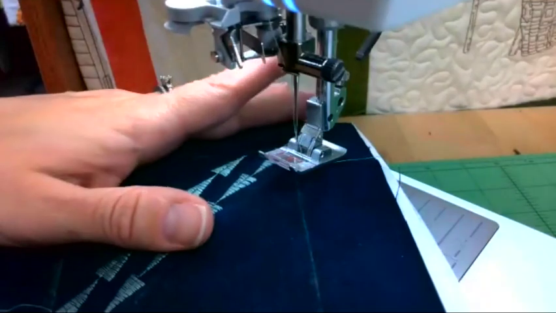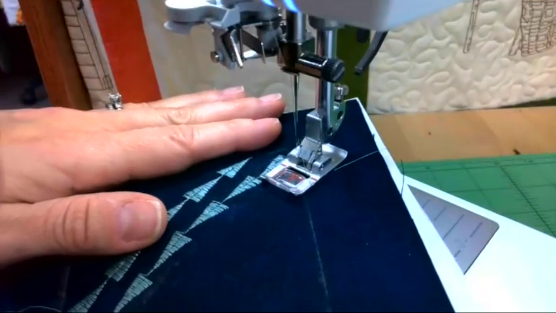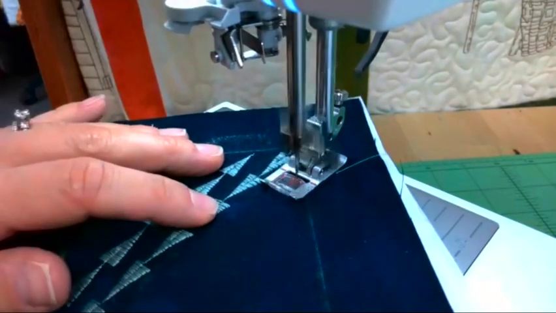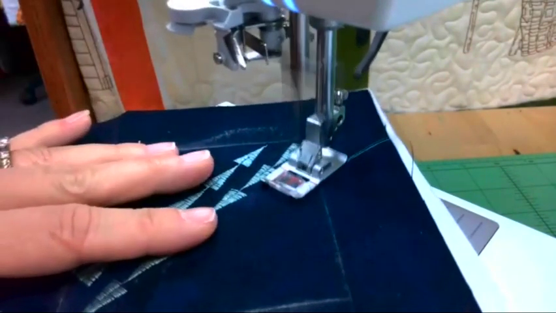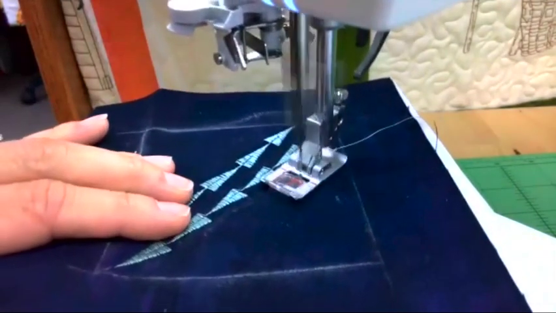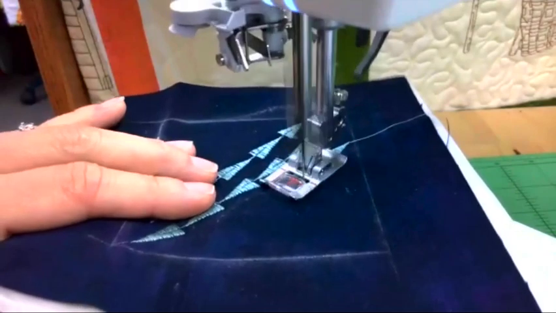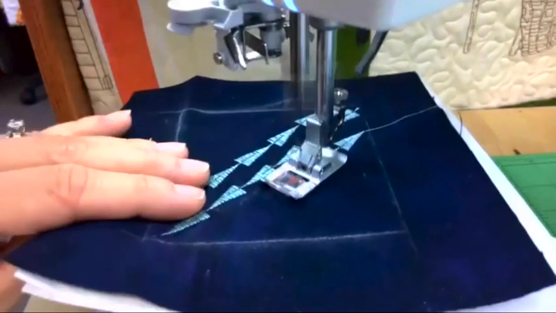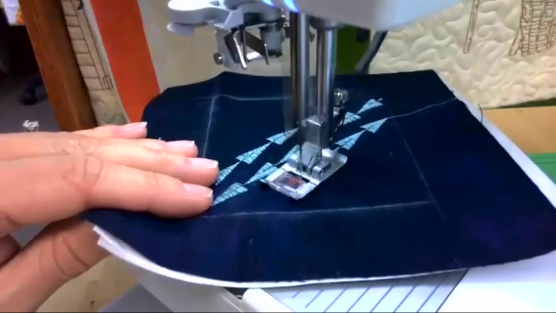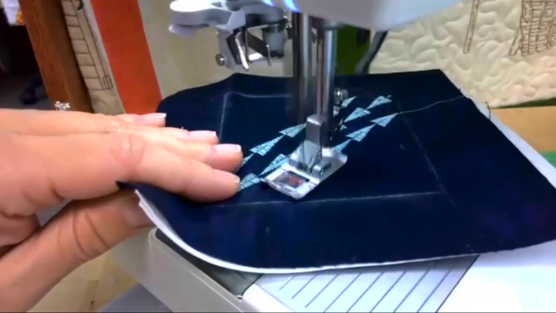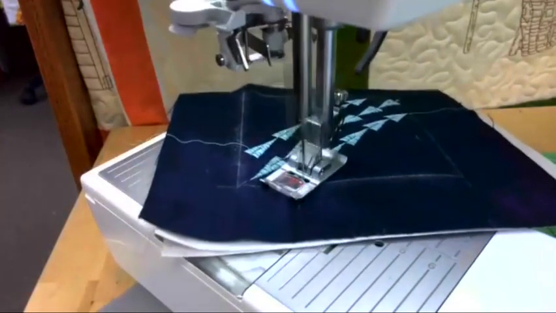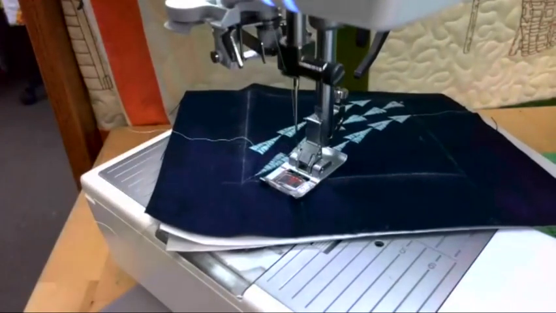So that mirror button gives you the ability to flip side to side without having to worry about flipping your fabric in an awkward way. Going to tie off, cut, and lift.